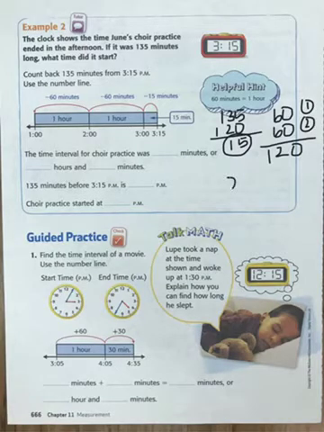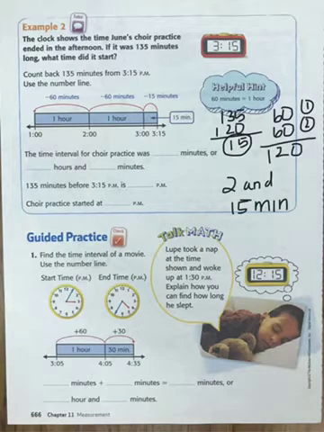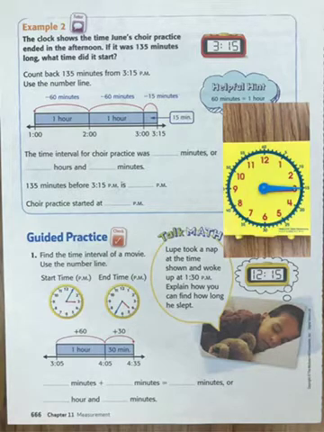So I have 2 hours and 15 minutes to go back in time, right? So let's take a look at our clock. I am going to quickly fill in my blanks. The time interval for choir practice was 135 minutes, or 2 hours and 15 minutes.